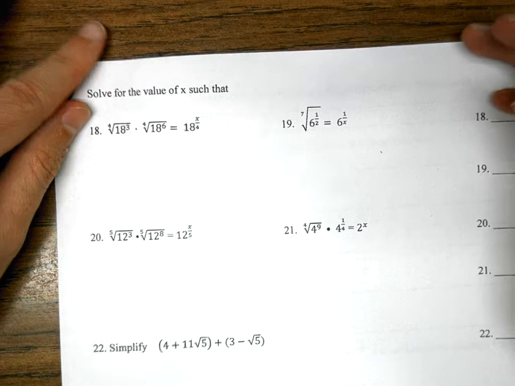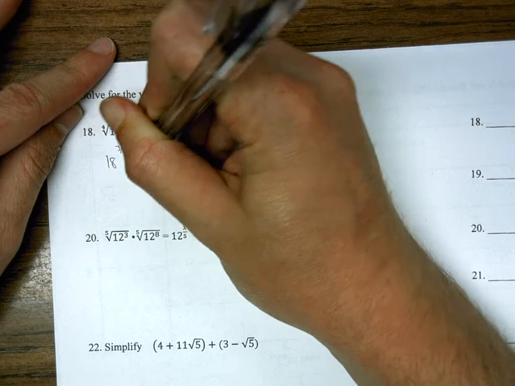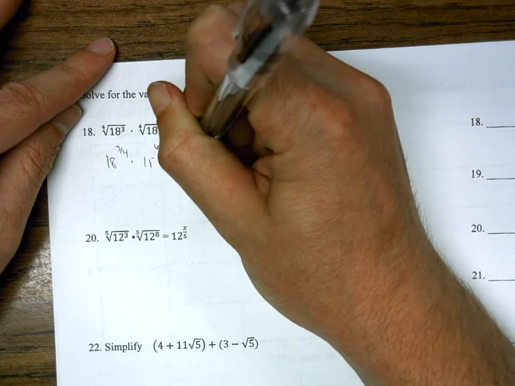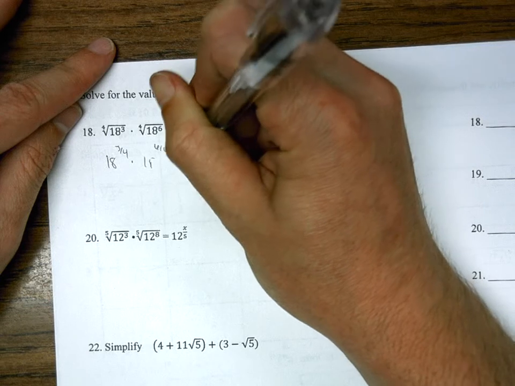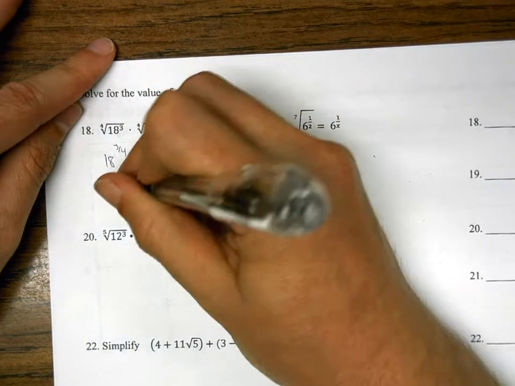Number 18. This will be 18 to the 3/4 power times 18 to the 6/4 power, which means this is 18 to the 9/4 power. Since I'm only looking for the numerator, x is equal to 9.